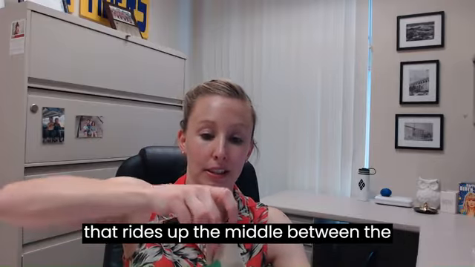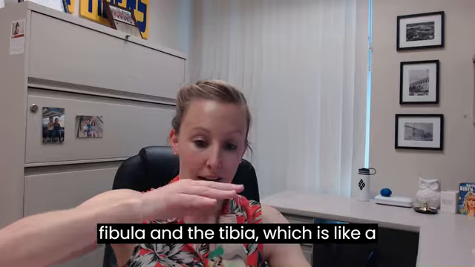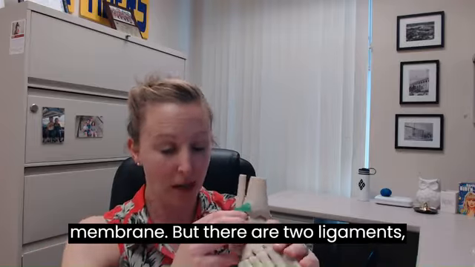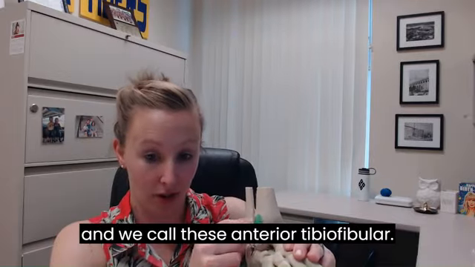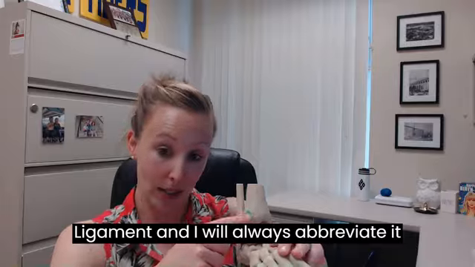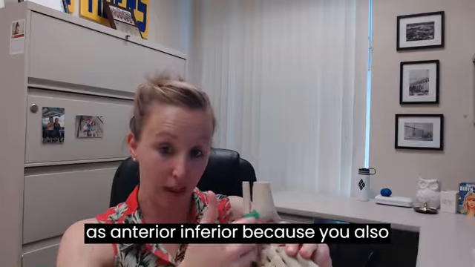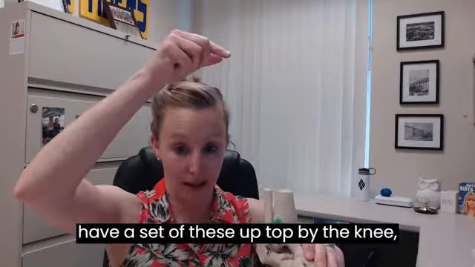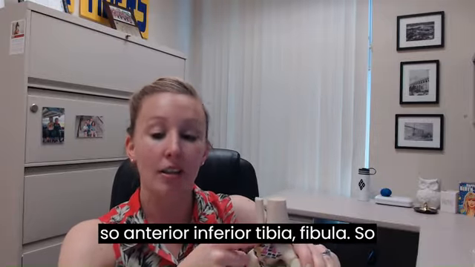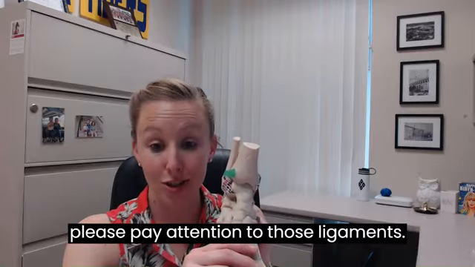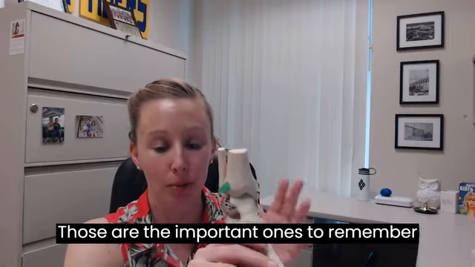So they are also reinforced by a syndesmosis that runs up the middle between the fibula and the tibia, which is like a membrane. But there are two ligaments, and we call these anterior tibiofibular ligament, and I will always abbreviate it as anterior inferior because you also have a set of these up top by the knee. So anterior inferior tibiofibular. So please pay attention to those ligaments. Those are the important ones to remember.